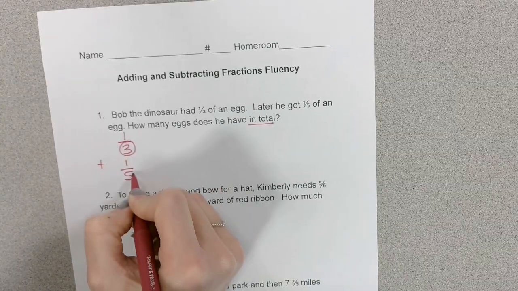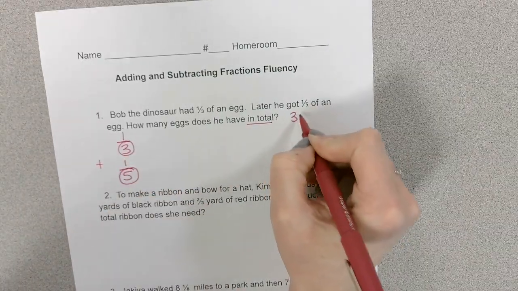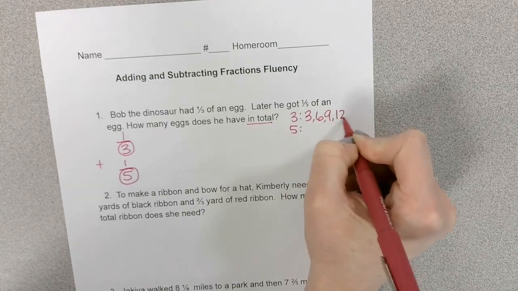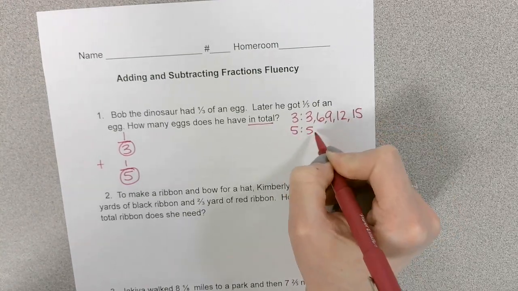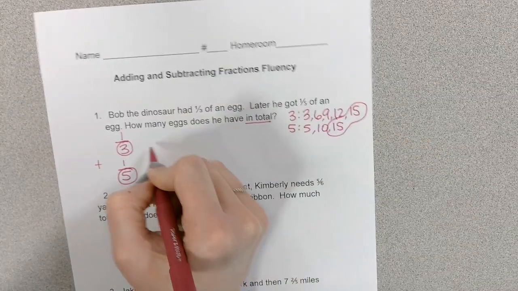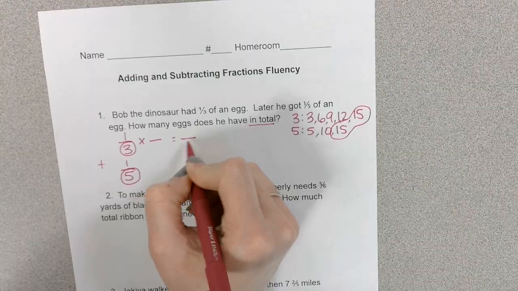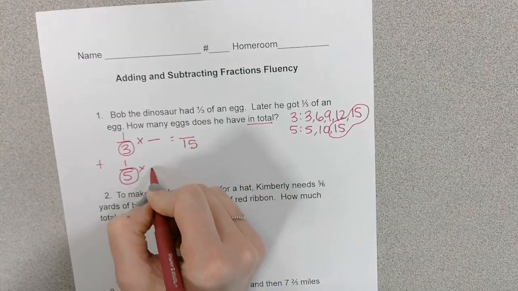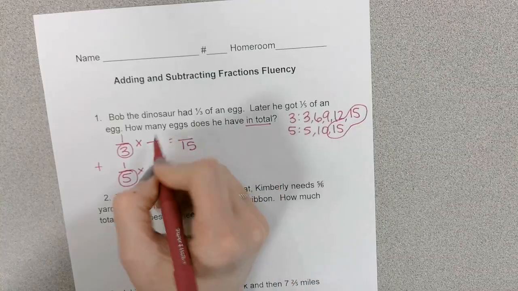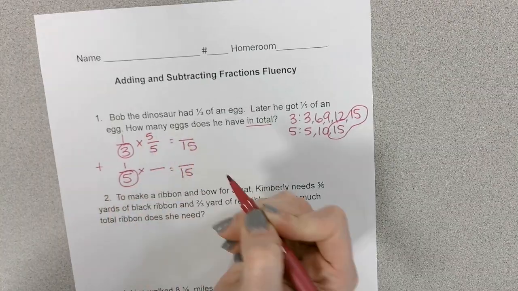My fraction denominators are unlike, so we list the multiples of 3 and 5. 3, 6, 9, 12, 15, and then 5, 10, 15. We can stop, okay? So my new denominator will be 15. 3 times what equals 15? 5. So we multiply the entire thing by 5/5.